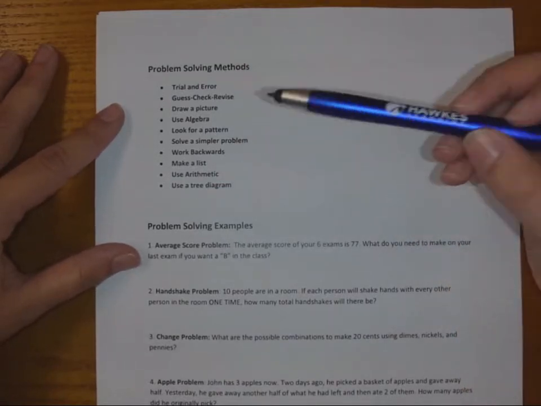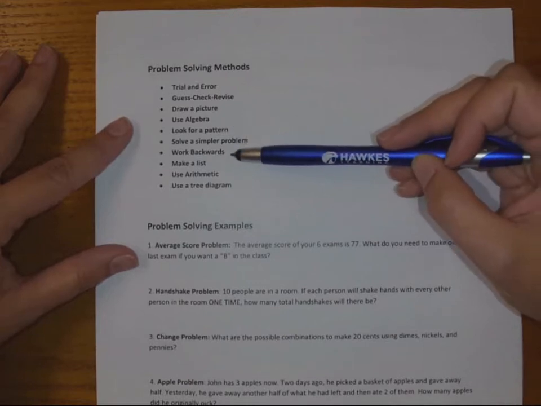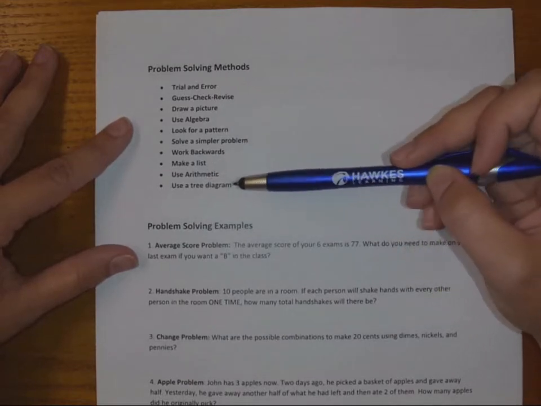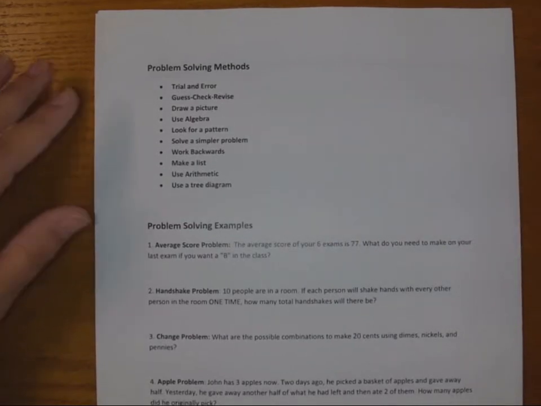So today we're going to talk about looking for a pattern, solving a simpler problem, working backwards, making a list, using arithmetic, and using a tree diagram. So these are other strategies you can use to solve problems.